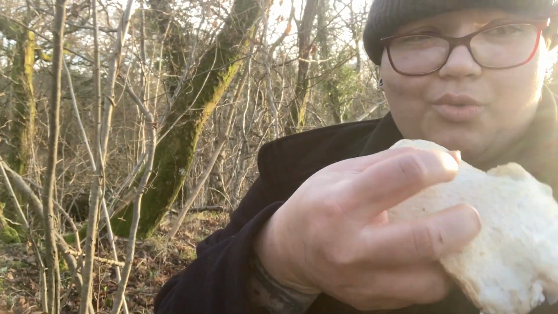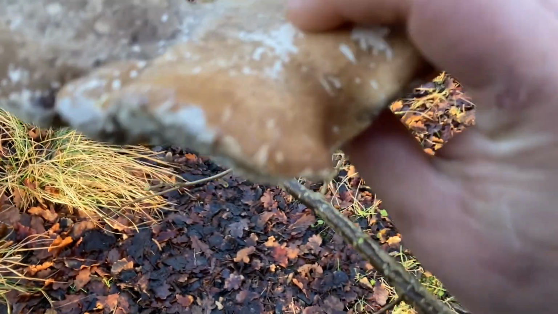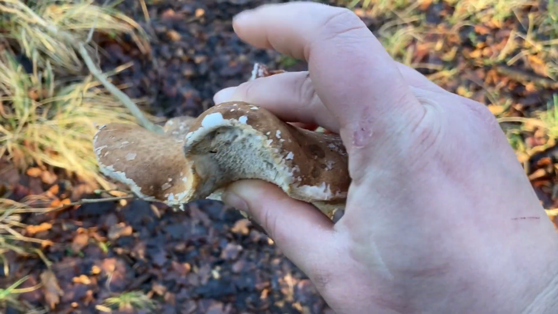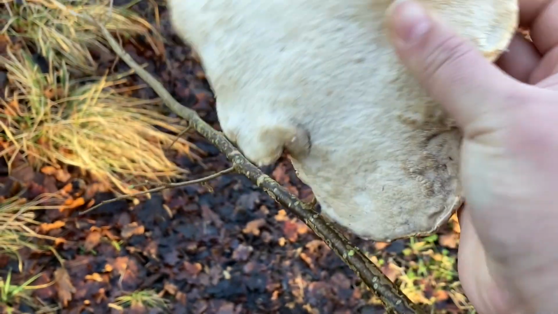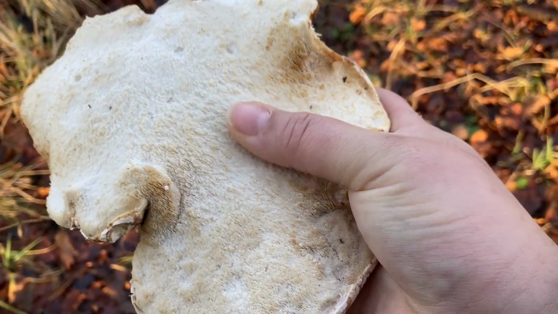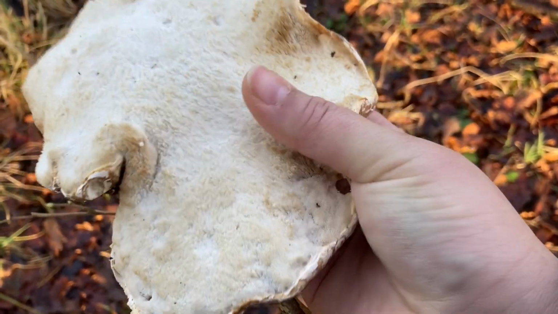Sometimes you find them on the branches just as these tiny little, almost like white blobs. You can identify the birch polypore by this hard leathery brown surface. It's a shelf fungus. It also only grows on dead birch, and it has a spongy layer instead of gills. It has a spongy pore surface.